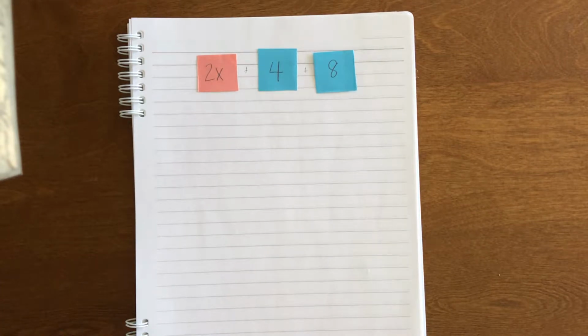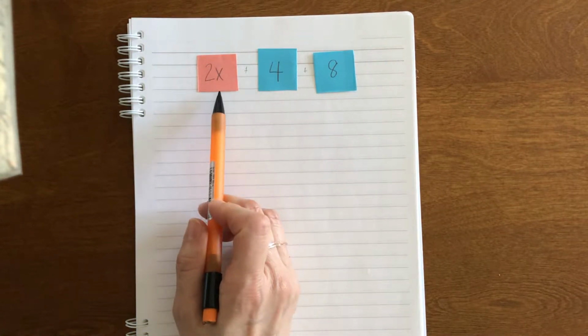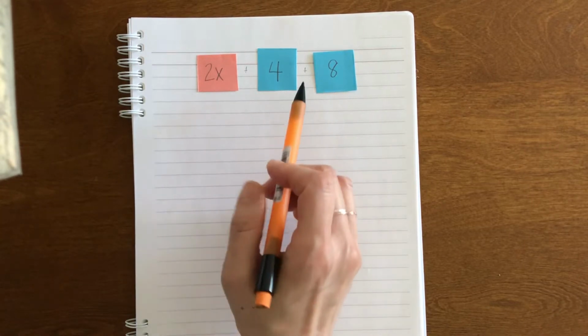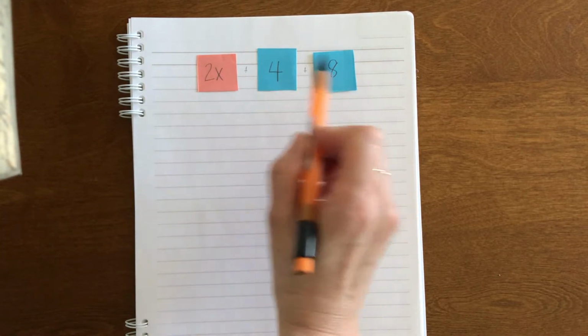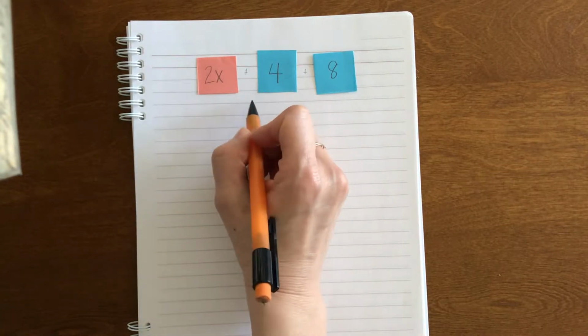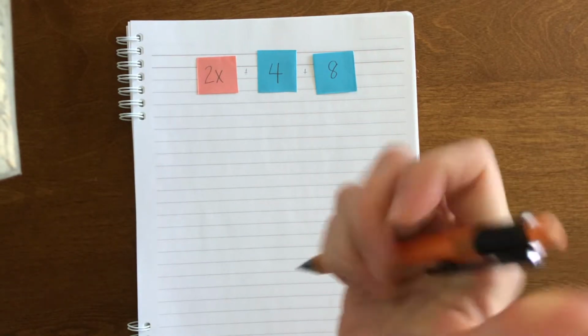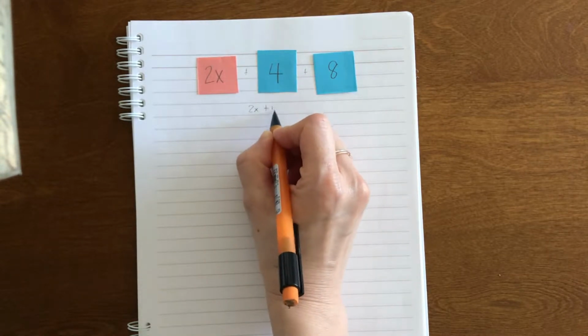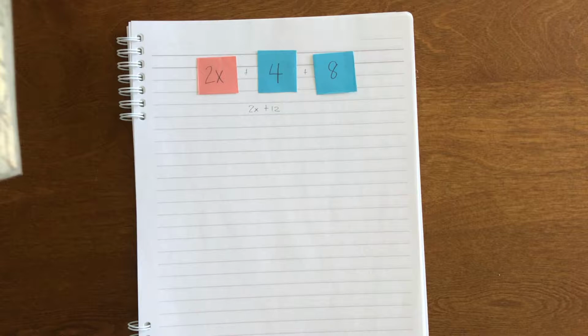What we would say is, 2x, which I put in a different color, is a different term from 4 and 8. But because 4 and 8 are like terms, we can combine them. In this case, we would add them together and we would get a simplified form of 2x plus 12, right? And we've become really good at doing that.